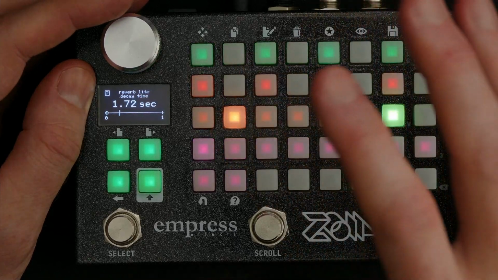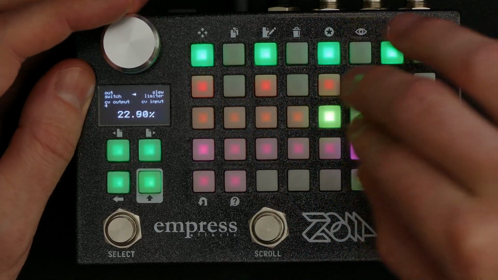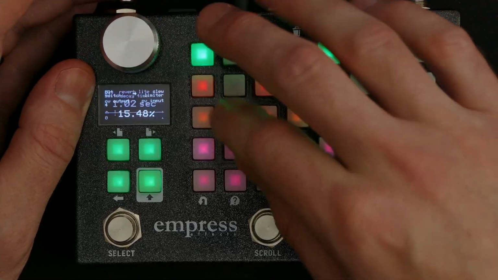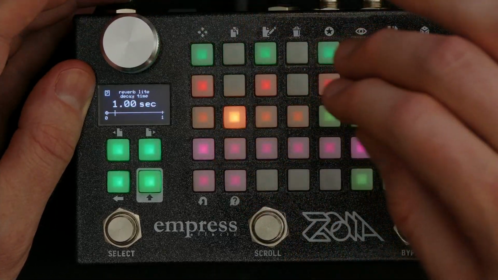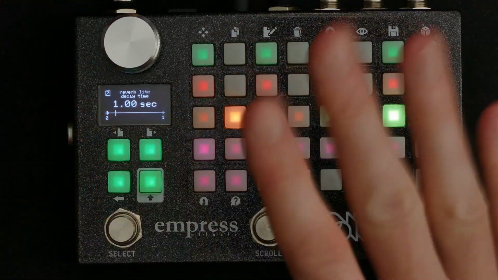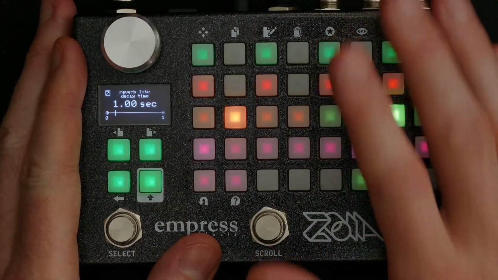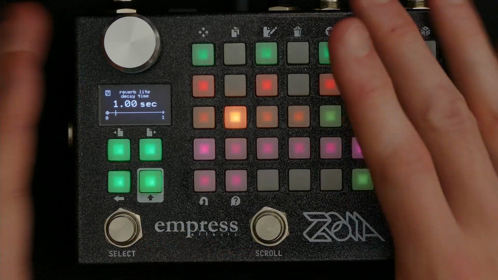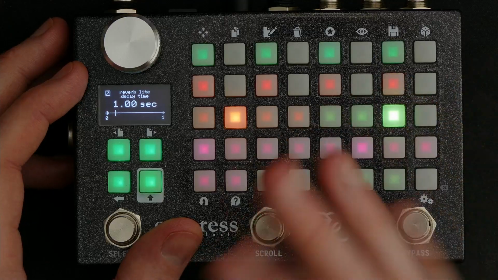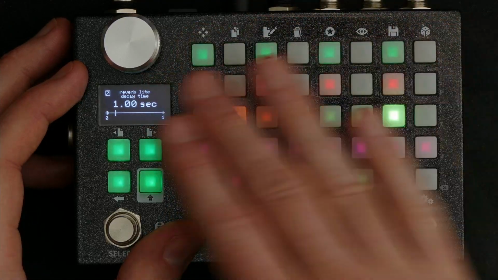Let's just select that one. 1.72, 1.53, 1.1, 1.02. 1 second. There we are. And you just continue like that. So you'd have to decide, of course, what parameters you want, which parameters are useful to you to control from this control row here.